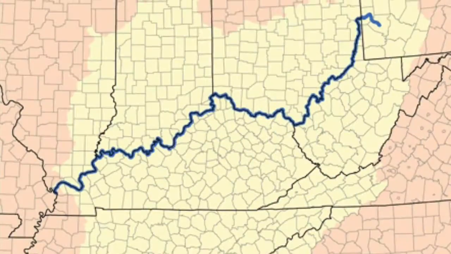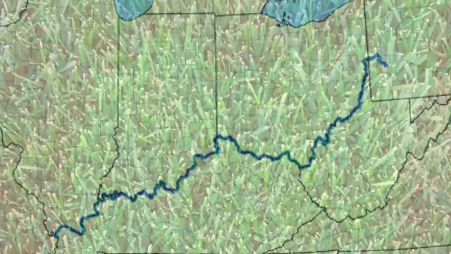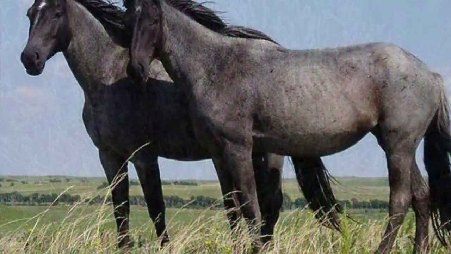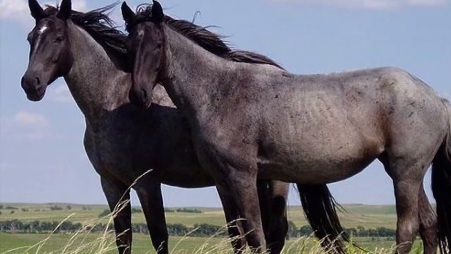But in the end, I decided to include these: the Ohio River, which is the northern border of the state, famous Kentucky bluegrass, and last but not least, I will actually include the horses. Now, coal is also very famous in Kentucky, but I decided to incorporate that in a different way.